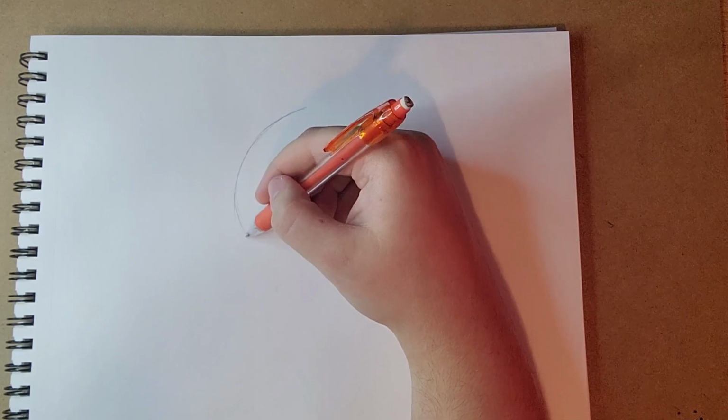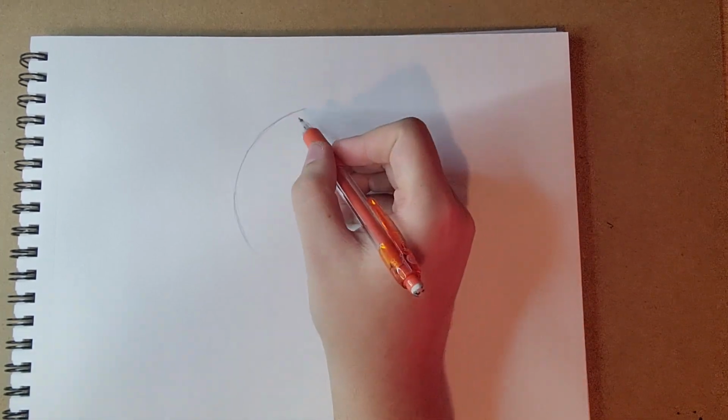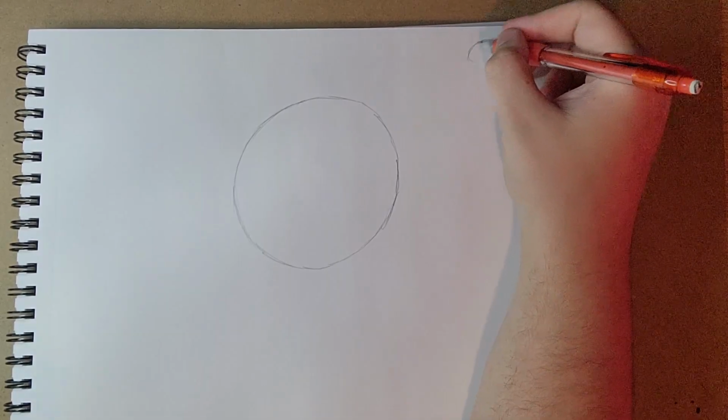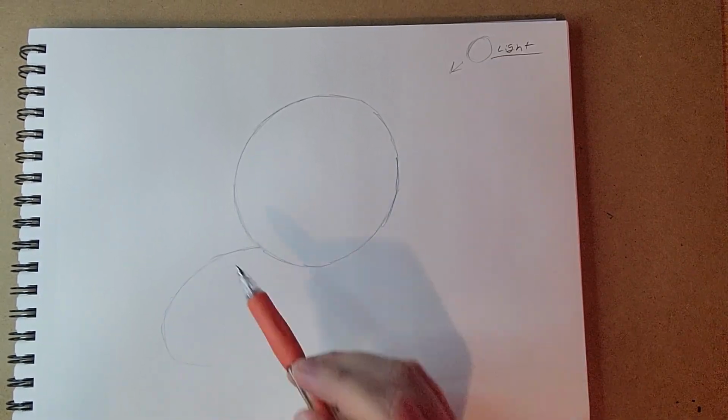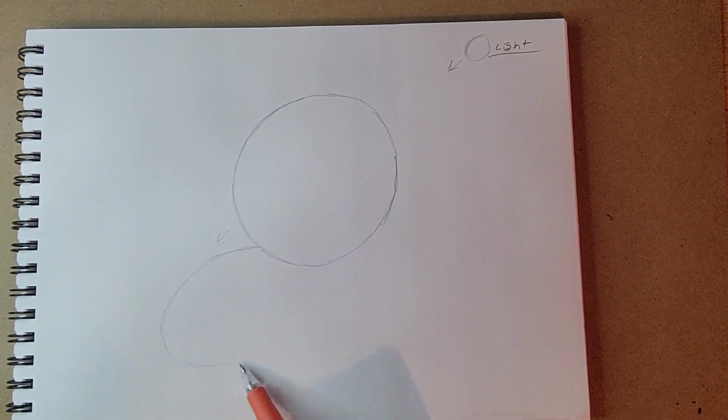Alright, now that we looked at a few examples on paper and a few examples on a portrait, let's use what we learned to put shadows on a sphere, shall we? Alright, to get it started, let's go ahead and draw us a sphere. Let's say our light source is over here. So our light's going to be coming from here. That would mean our shadow is going to be going this direction.